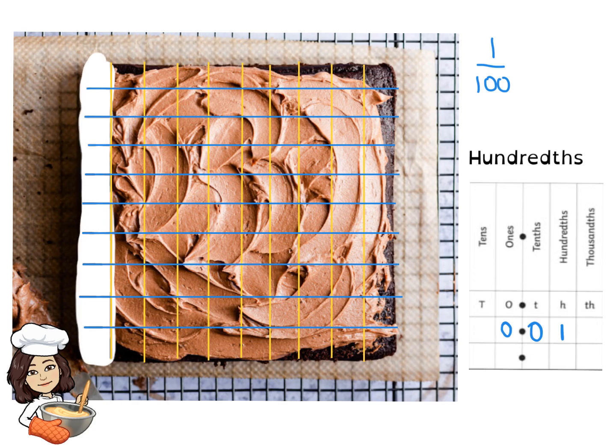Alright, so I have eaten 10 pieces. 1, 2, 3, 4, 5, 6, 7, 8, 9, 10. And I can see that that's 10 because it's one tenth there. That's one tenth section.